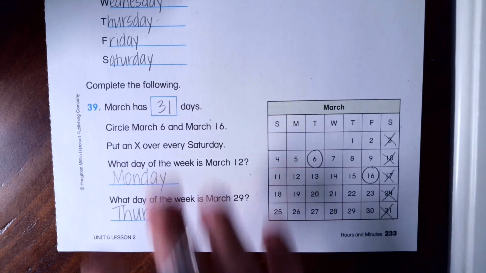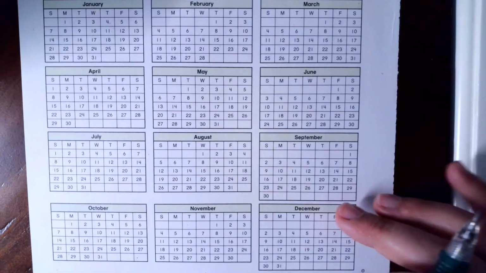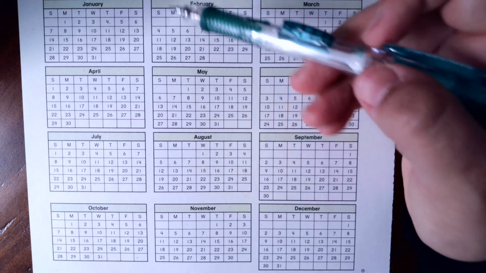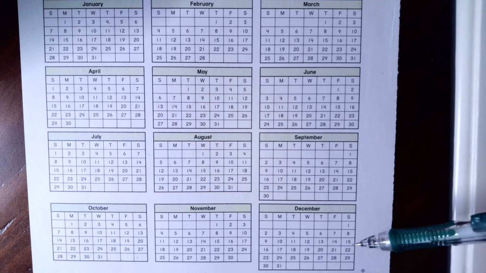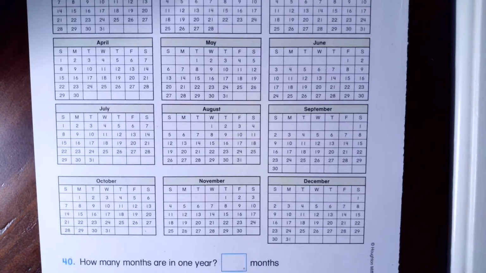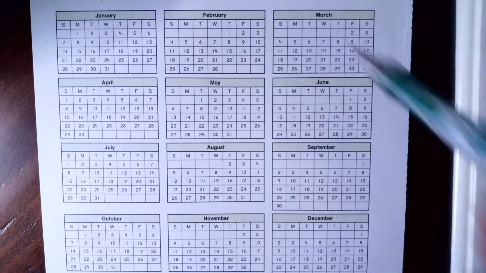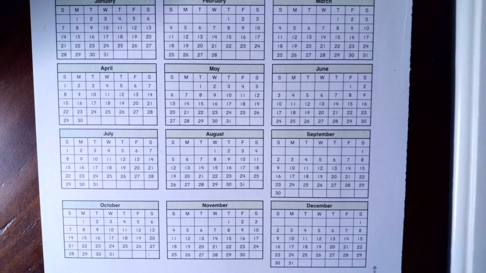All right. Let's turn it on over. Oh my goodness. So many calendars. So these are all of the months of the year. And the months of the year starts in January and goes all the way to December. So the first question is, how many months are in one whole year? Well, if you're not sure, count your months.